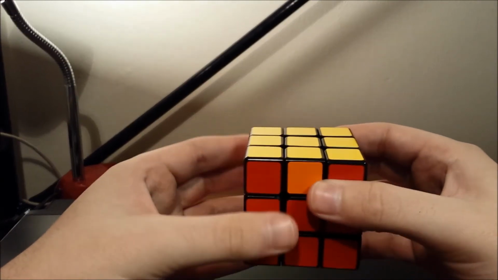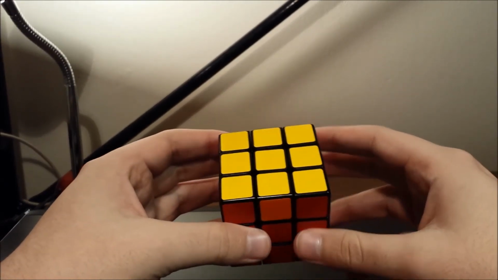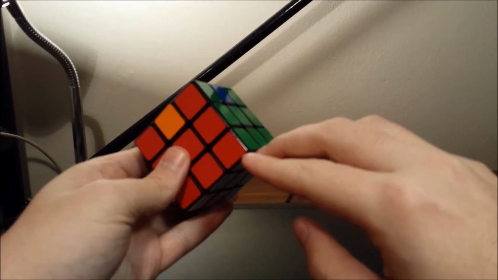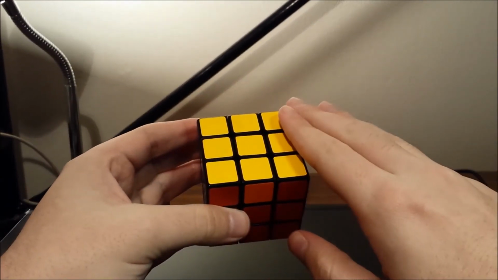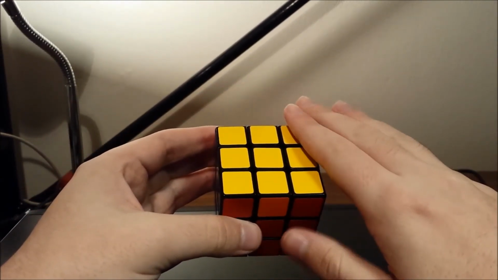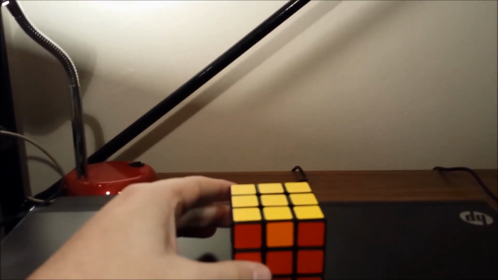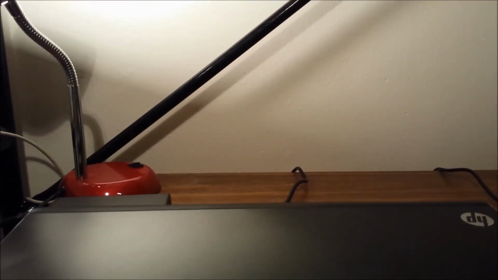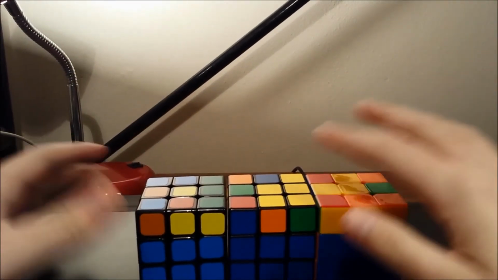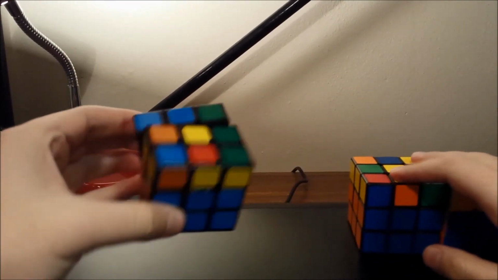So I think I'm going to do some example solves of me going just straight out of F2L to finishing my OLL. Like I said, I'm going to do some example solves. Now these come right out of normal scrambles, not set up at all. And so I'm going to start off with this one.